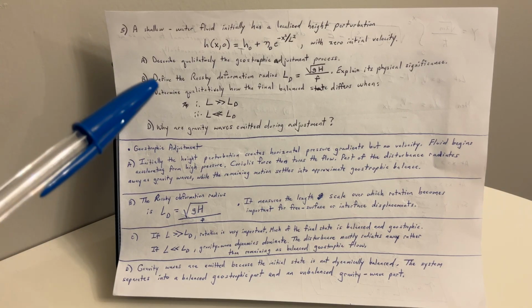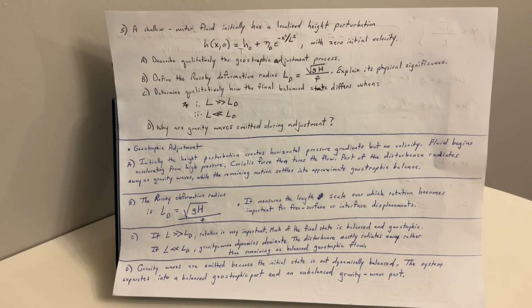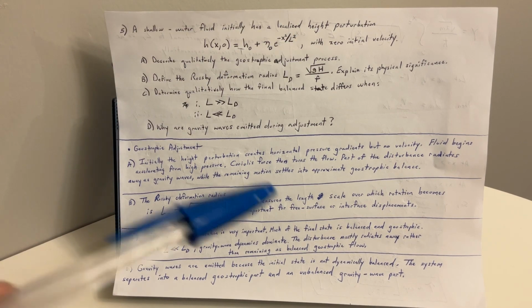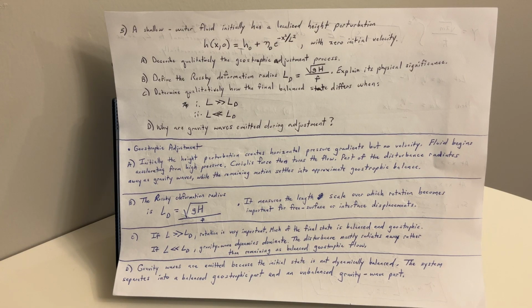B, define the Rossby deformation radius, L sub D equals the square root of gH over f. Explain its physical significance. So right here, the Rossby deformation radius is just this, right? And what does it do? It measures the length scale over which rotation becomes important for free surface or interface displacements. So that is pretty much canonical.